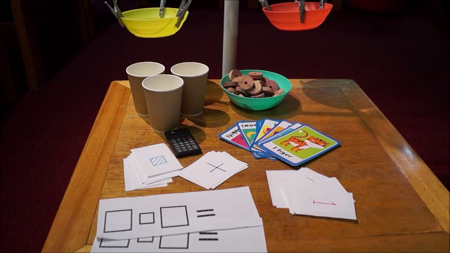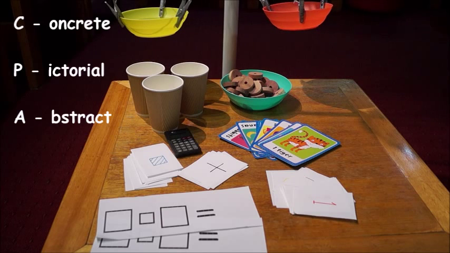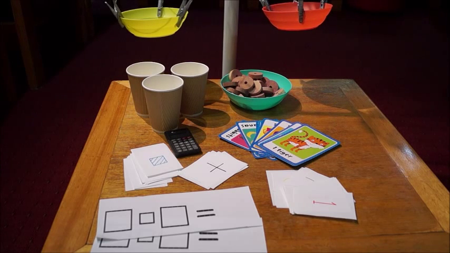This prop box was developed using Jerome Bruner's concrete, pictorial and abstract learning scaffold, also known as the CPA method. It allows for anyone to become the teacher and work and learn with children. So for instance, if a parent was to take this prop box home, they could use it, hopefully using the information provided, or a teacher could use it with children.